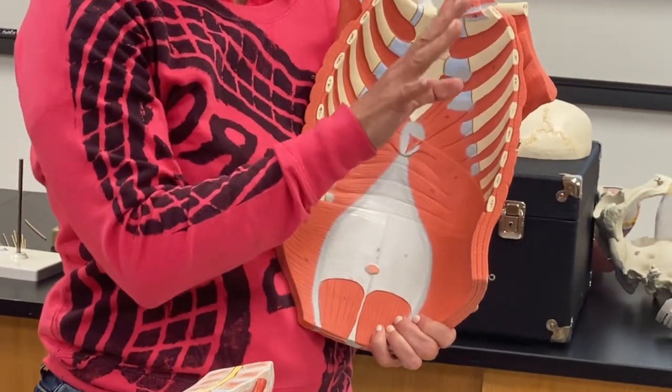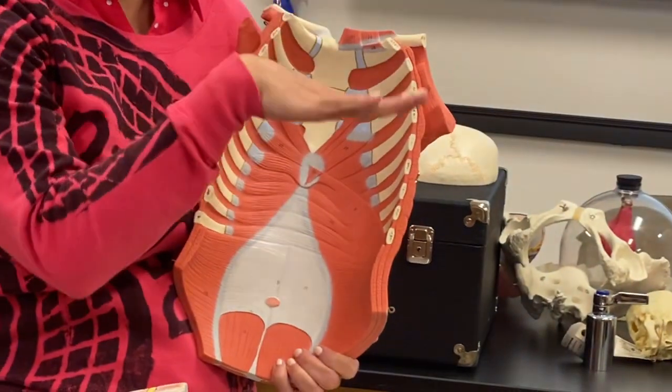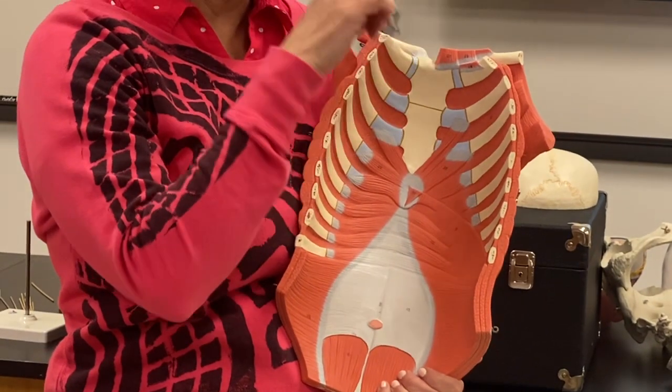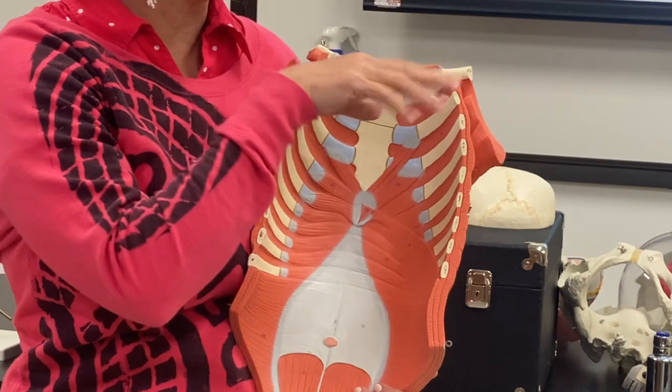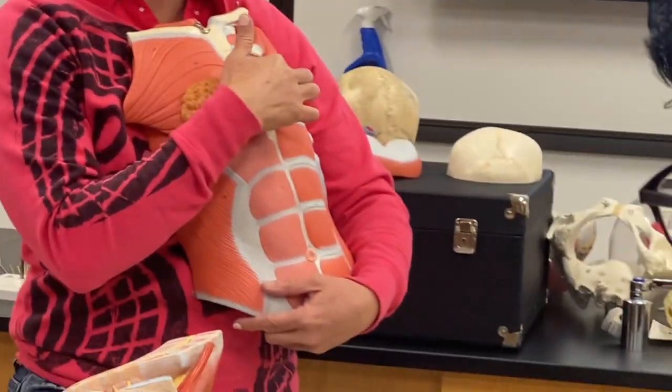So sometimes you do use your ribs. Most of the time it's just the diaphragm. That's it. You just call it diaphragmatic breathing. But if you're kind of getting noisy, that's probably costal breathing. You're involving your external intercostals and your internal intercostals, like when you exercise.